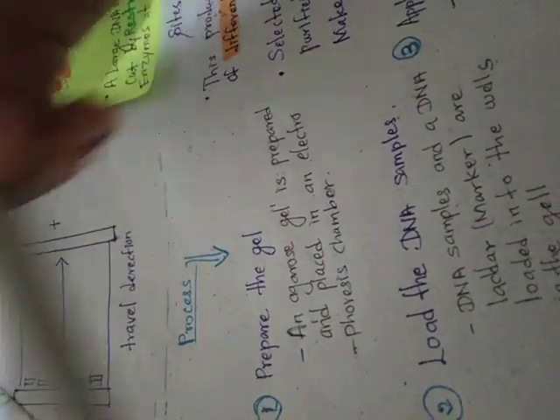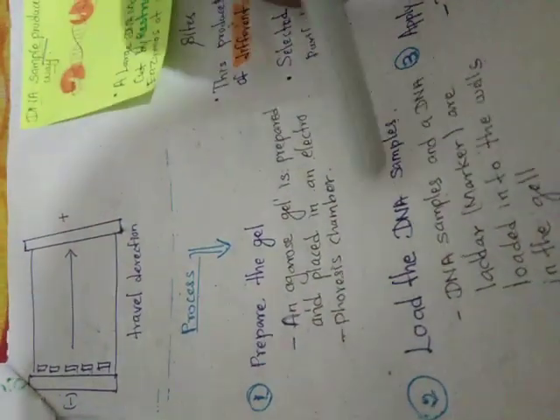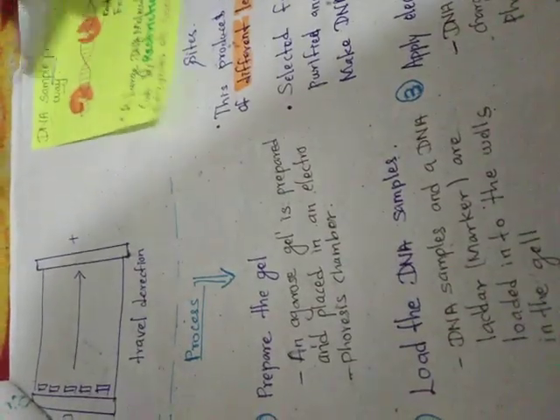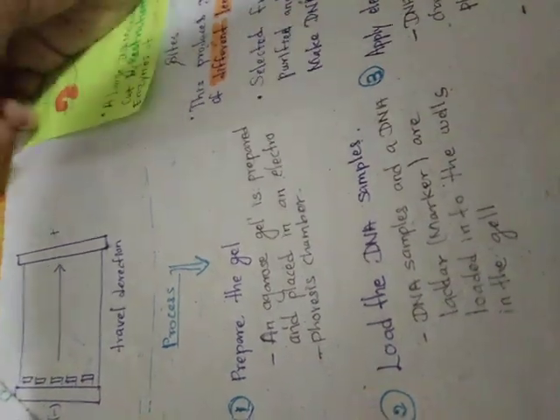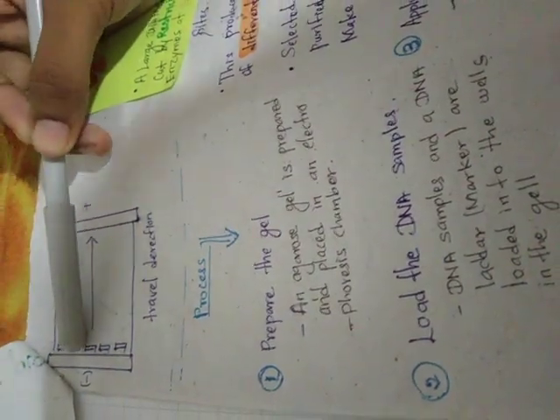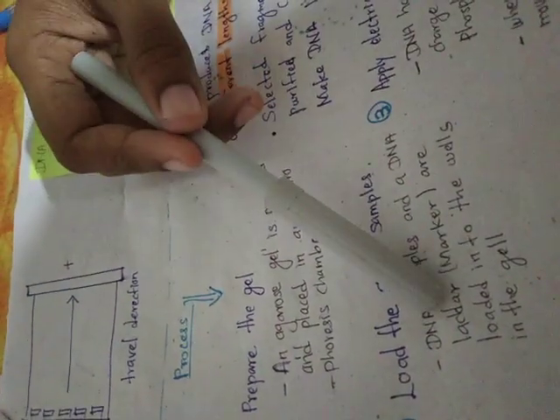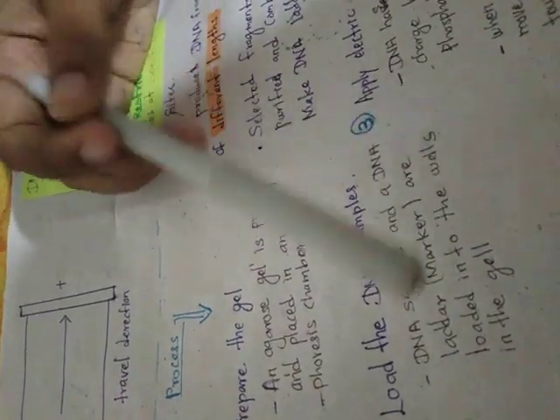Then the second process. What is the second process? Load the DNA samples. We have already made the DNA samples. So we have to load the DNA samples into the wells. DNA samples and DNA ladders are loaded into the wells in the gel.